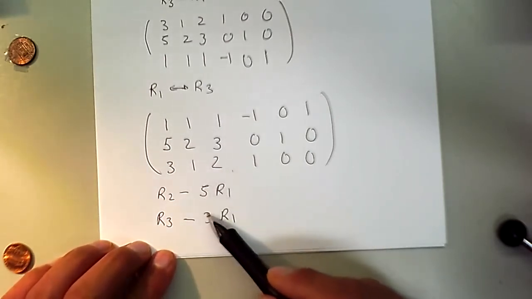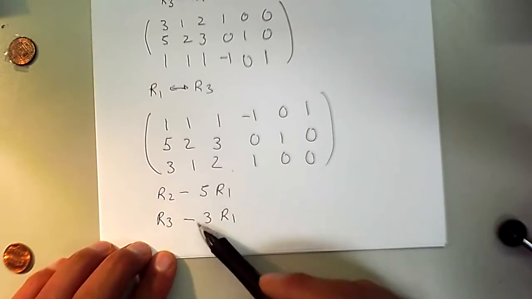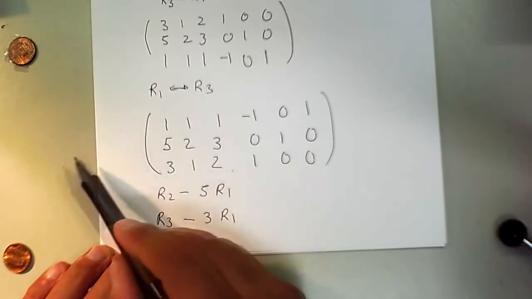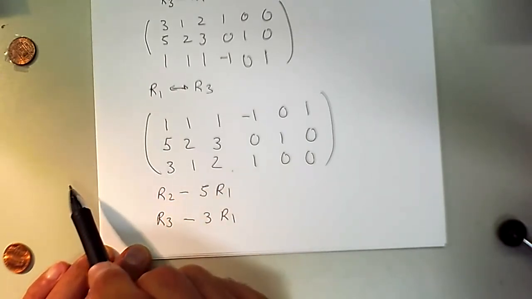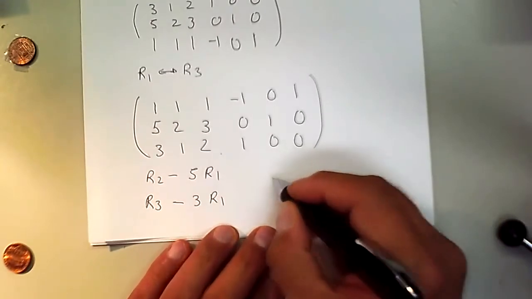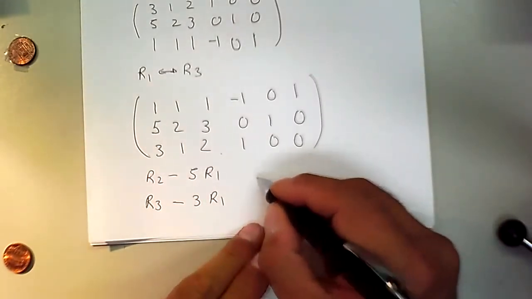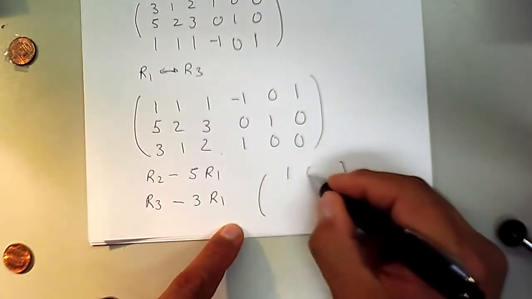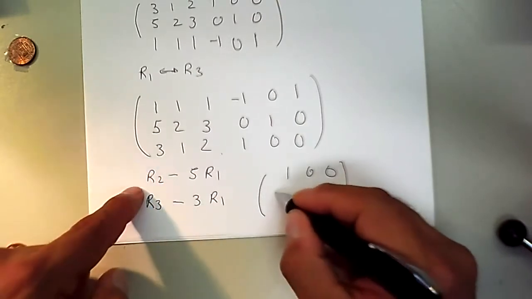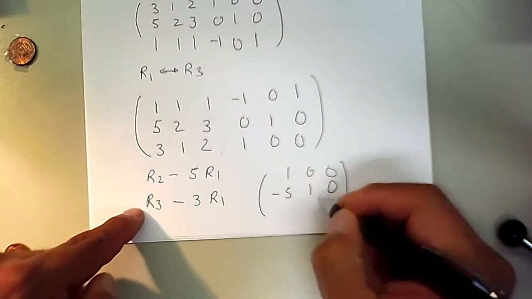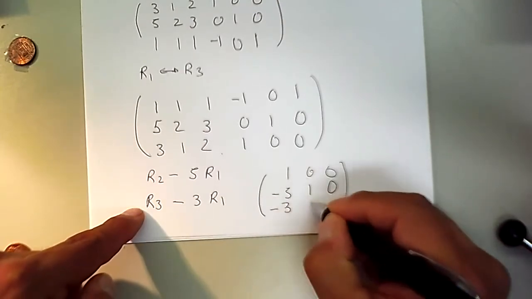I was pausing because I'm getting into row operations, but remember, we can achieve the same thing by multiplying on the left by a square matrix. And it is not a bad idea to think about how that square matrix looks. I'm going to pause for a moment. That is kind of important. Let's not forget that those two operations can be achieved by multiplying on the left side by: negative 5, 1, 0, negative 3, 0, 1.